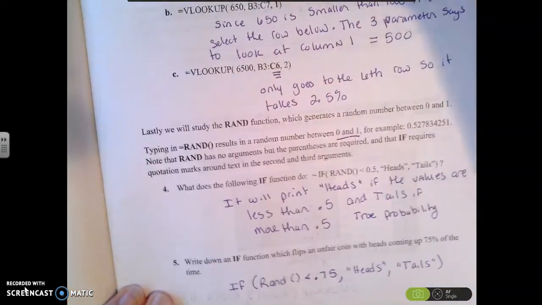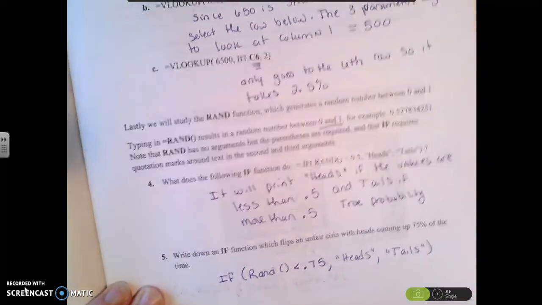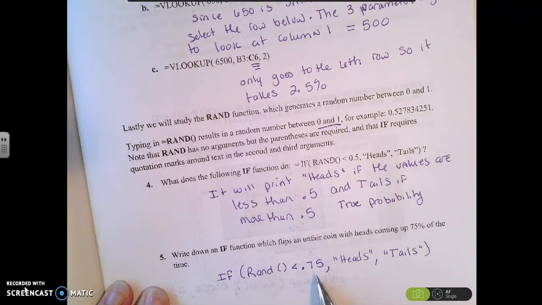So what if I wanted to make it so that it wasn't correctly generated, or it's an unfair coin, so to speak? Well, what if it was 75% of the time it was going to be heads? So now I'm going to do my random statement, but I'm going to say if the random generator is less than 0.75, then it gives me heads, otherwise it gives me tails.